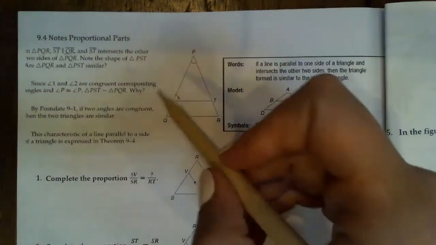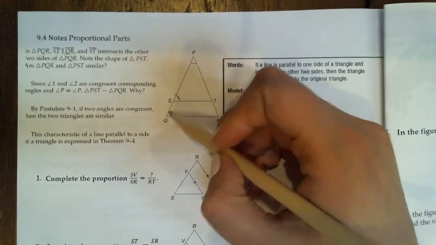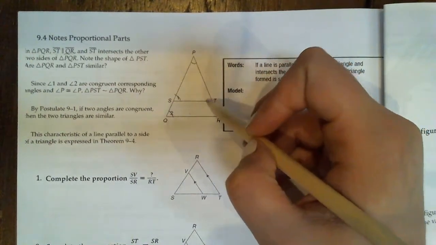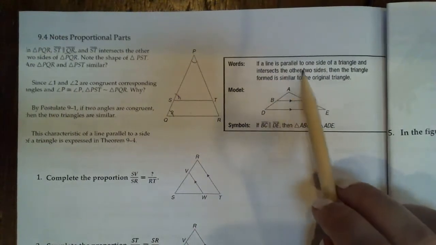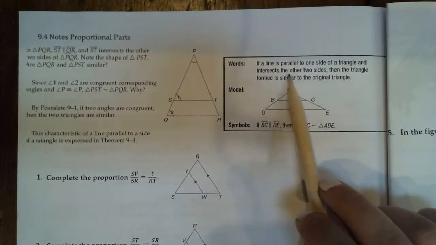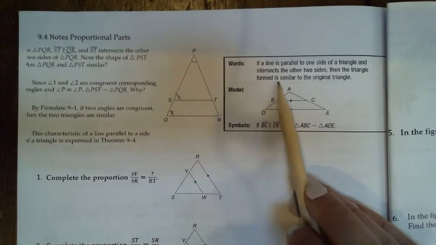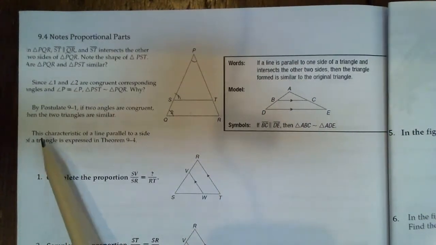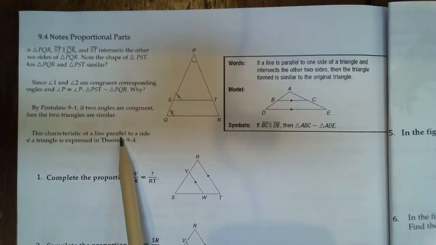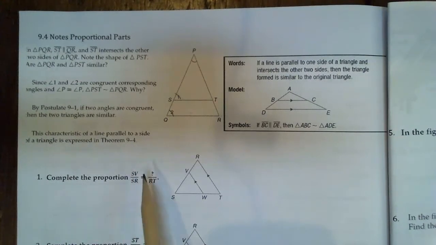Because if you have two angles that are proportionate, then the third one's going to be proportionate also. So if a line is parallel to one side of a triangle and intersects the other two sides, then the triangle formed is similar to the original triangle. This characteristic of a line parallel to a side of a triangle is expressed in Theorem 9.4.